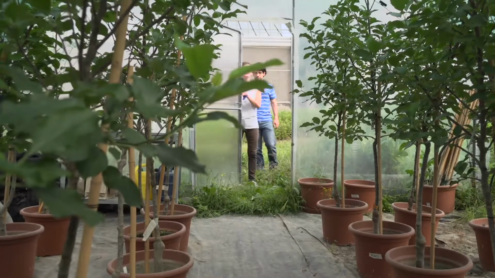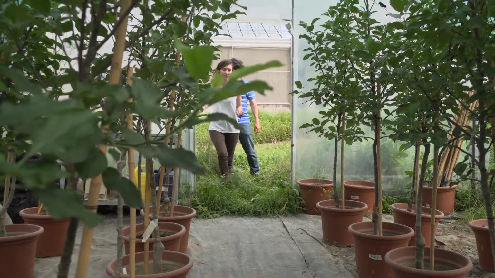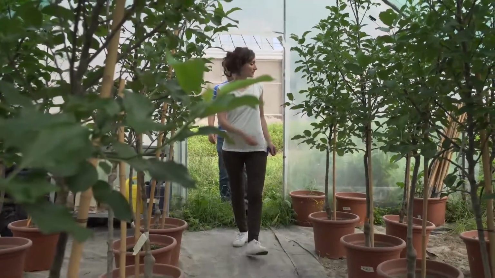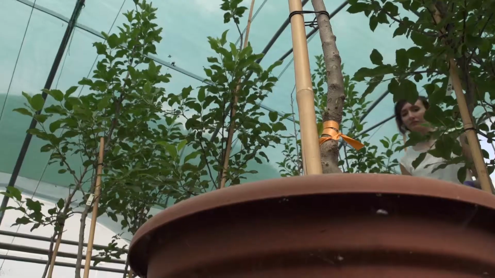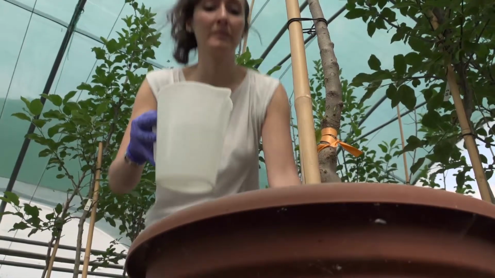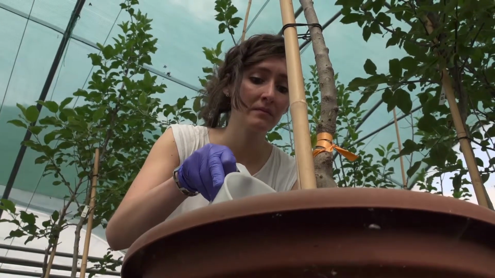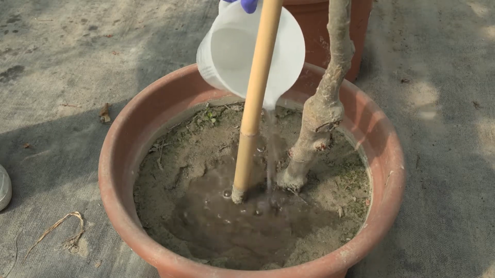The same investigations are also carried out in the greenhouse. There, the plants are studied throughout the growth period up to the time of harvest, under protected and controlled conditions. In this way, environmental influences can be excluded.